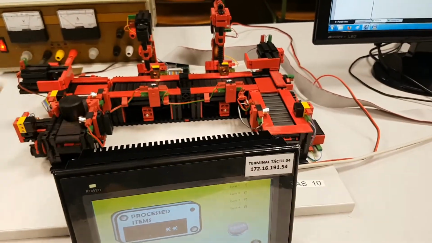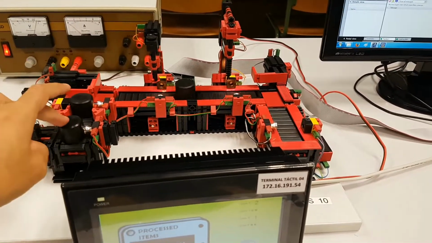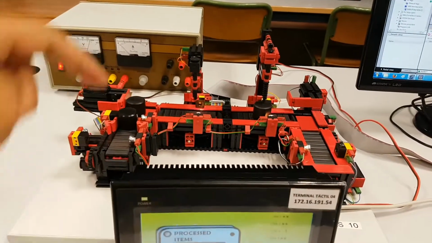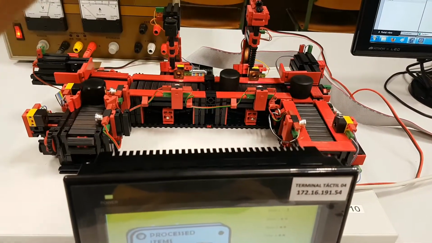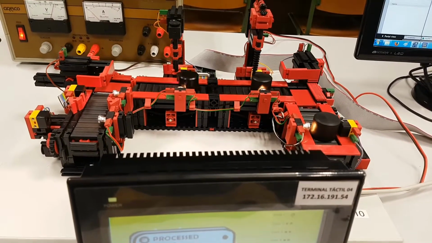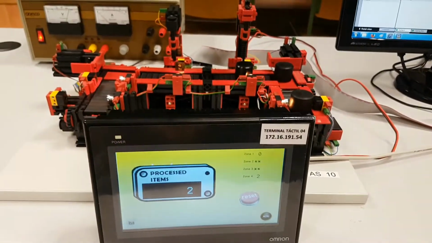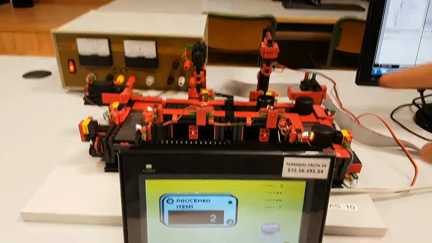1, 2, 3. As you can see, the system is always waiting for the next piece to finish in order to move. So 2 pieces finished so far, 2 pieces in zone 2.